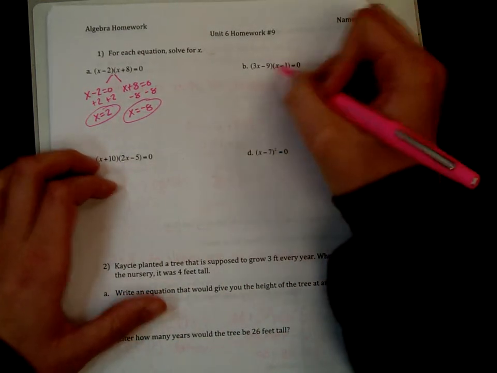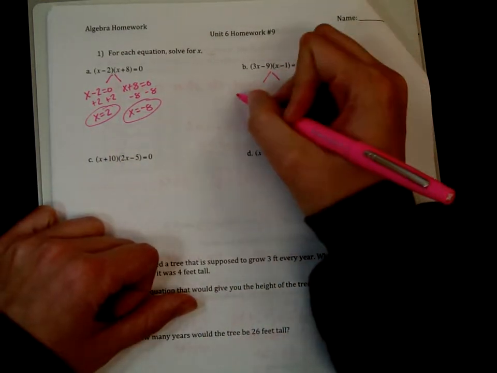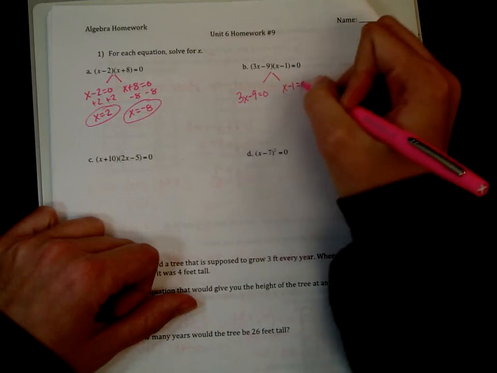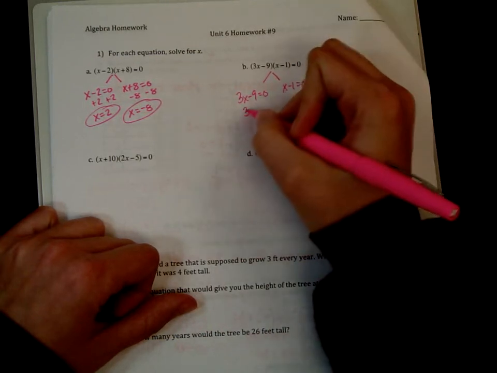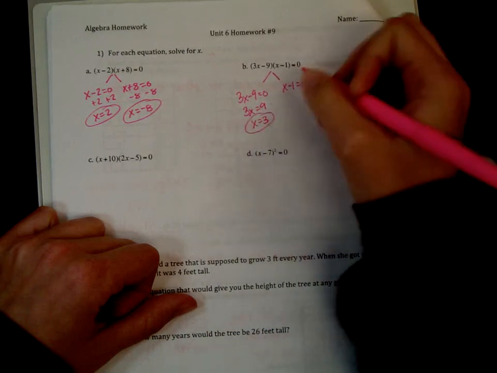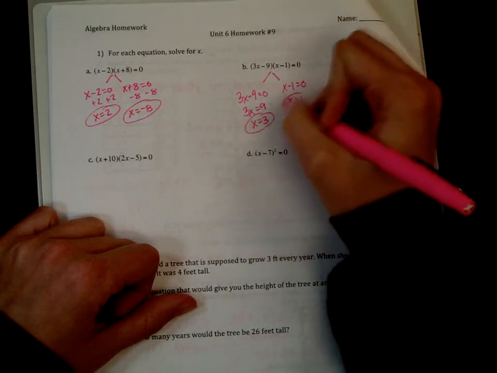Same thing here. I have a product of two things that equals 0. 3x minus 9 equals 0, or x minus 1 equals 0. So 3x equals 9, so x equals 3, or x equals 1.